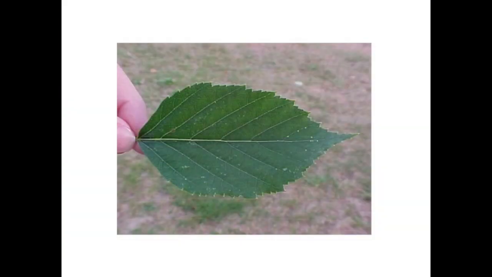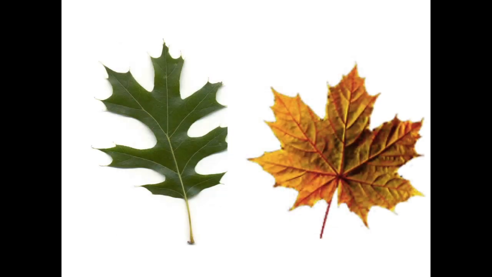Here's grass and corn. You can see it's parallel venations. And here is a dicot. This is going to be the feather-like or pinnate. And this is the oak, the maple. These are palmate. These are also dicot. So pinnate and palmate are both dicot.